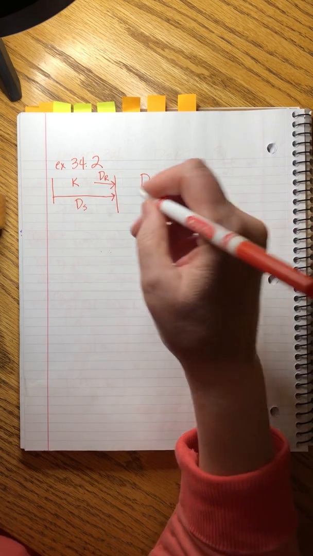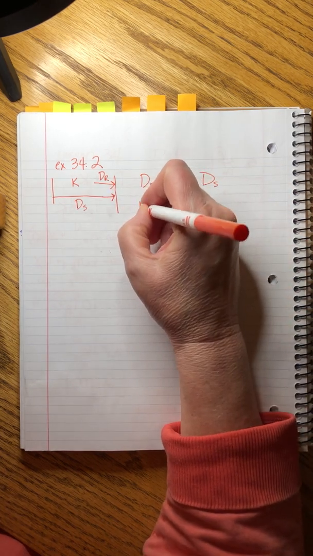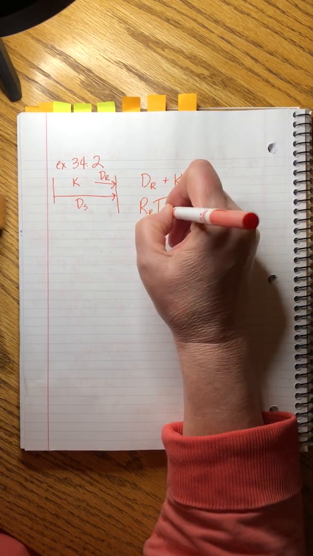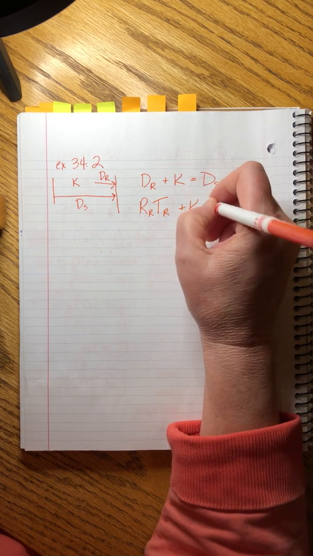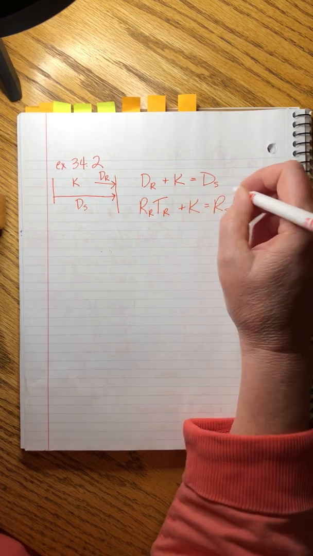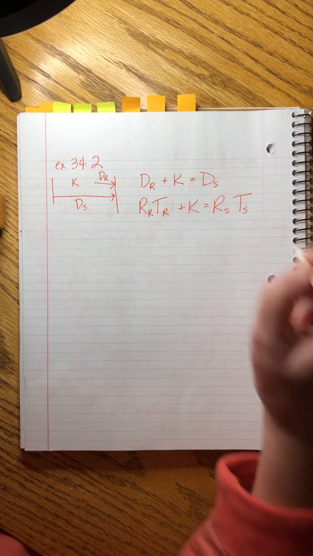He had to travel so much more. And then let's rate and time it. Rate of Robin Hood, time of Robin Hood, plus K equals rate of the sheriff, time of the sheriff.